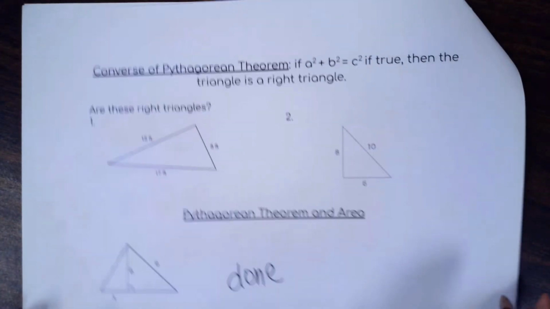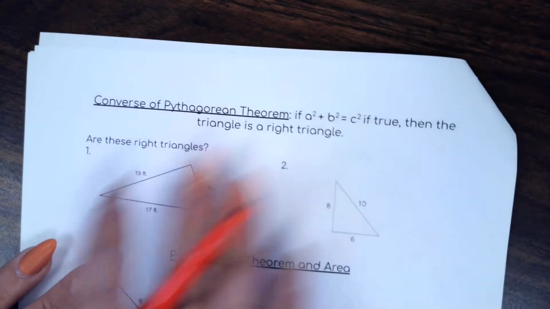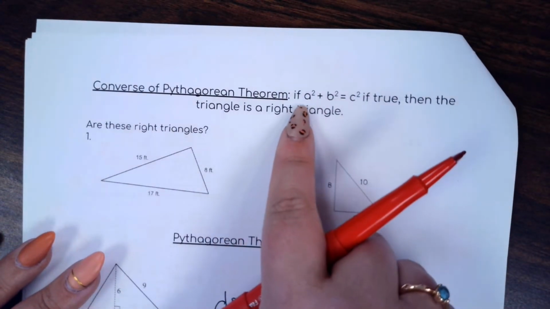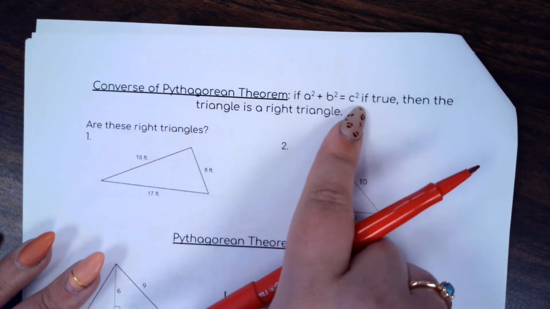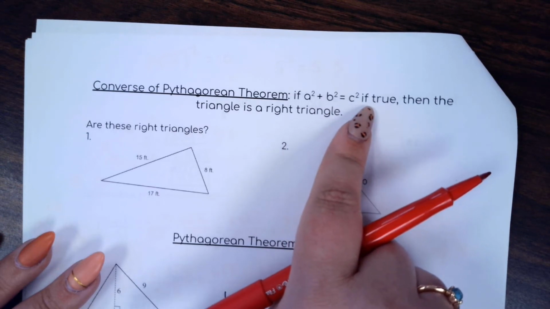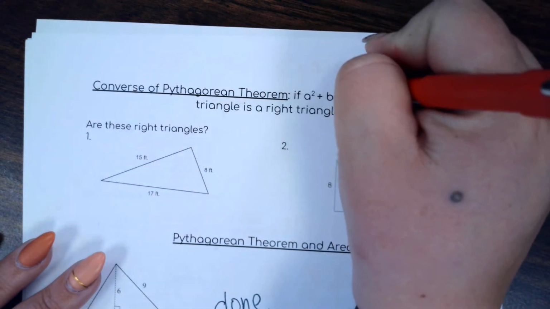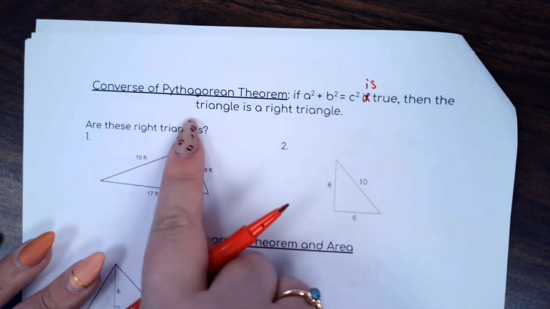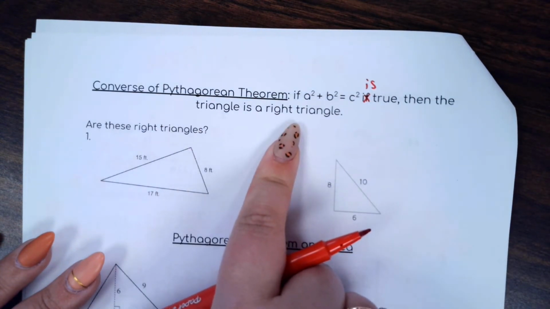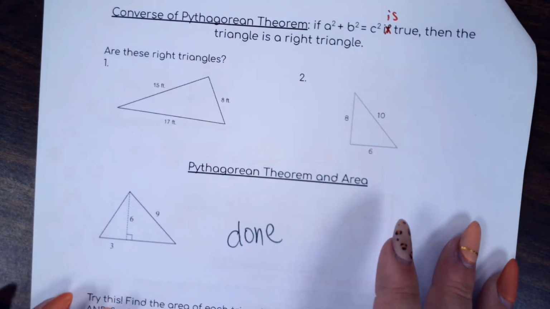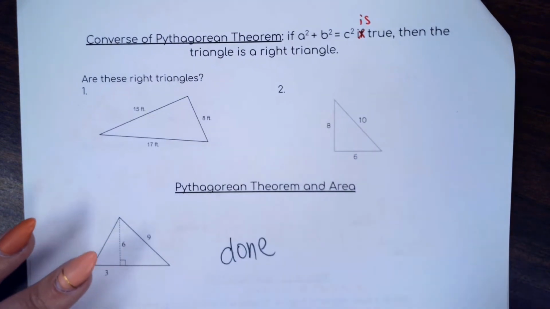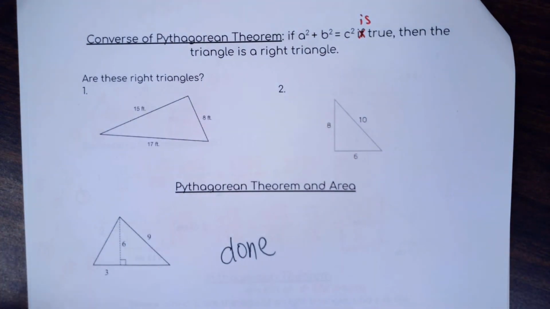The converse says, if we have a triangle and a squared plus b squared equals c squared is true, I should say is, little typo there, then the triangle is a right triangle. So let's just look at two examples, and I'm going to actually draw a third one for us.